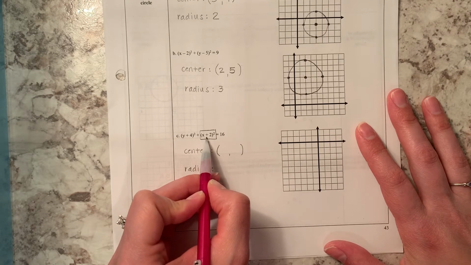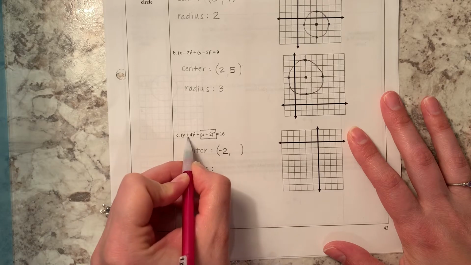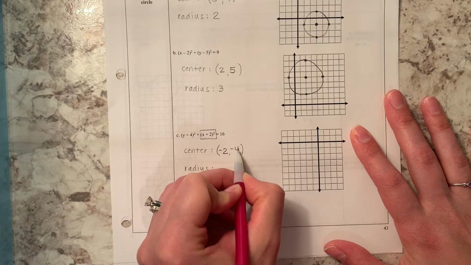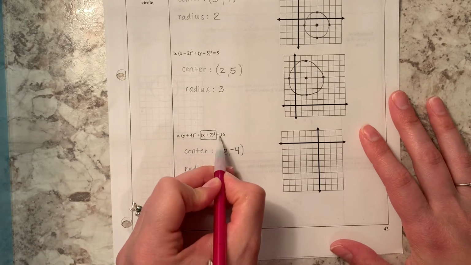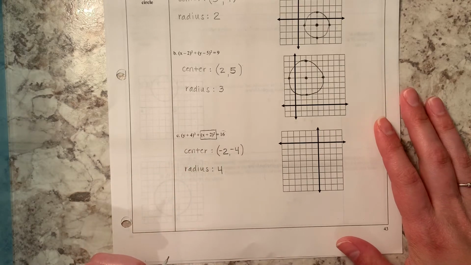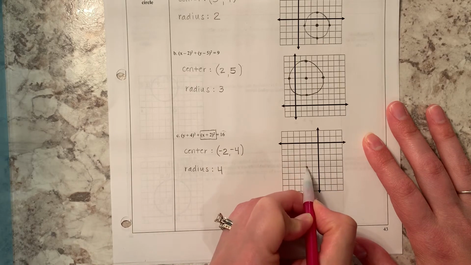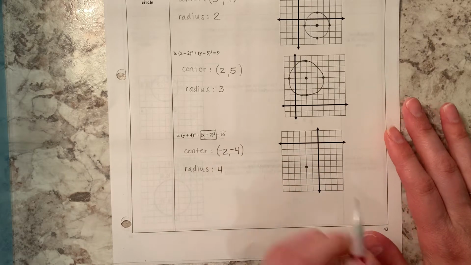And so the x value of my center is actually going to be negative 2, opposite of this one. And the y value will be negative 4. So read carefully. The radius is still going to be the square root of this number, which ends up getting me 4. Okay, so I'm going to plot -2, -4 first, and then my radius is 4.